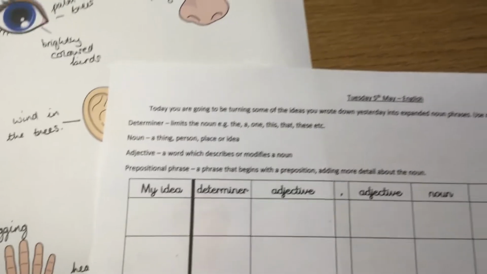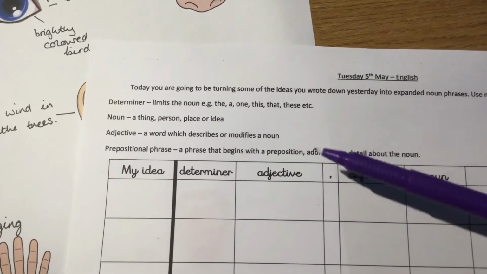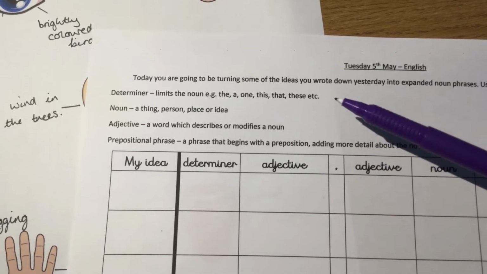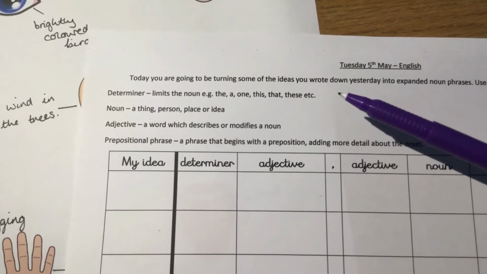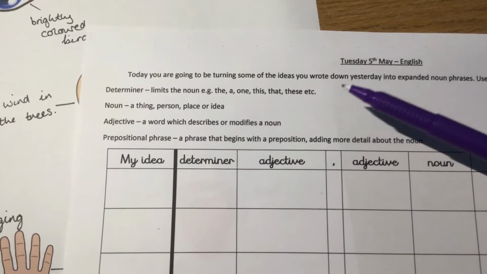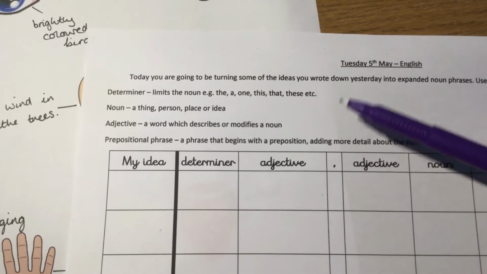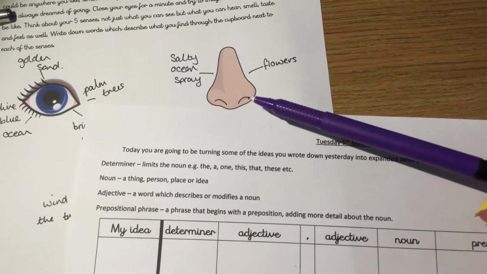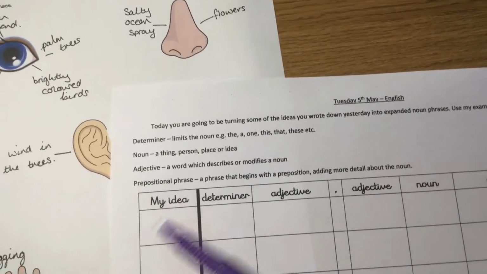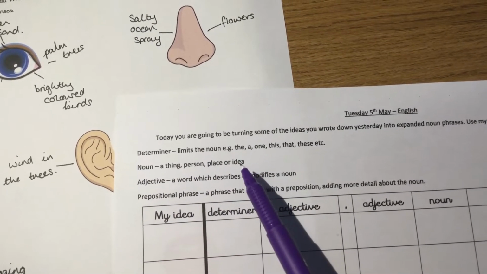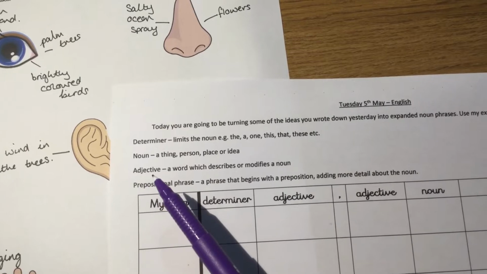At the top of this sheet that I've sent you, there are a few different definitions to help you. So determiners are words that limit the noun. These always come before the noun as well. They are things like the, a, one, this, that. For example, I've got the nose. The determiner is the. Okay. Next, nouns, a thing, person, place, or idea. You should be familiar with these.